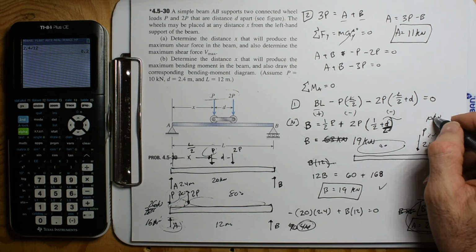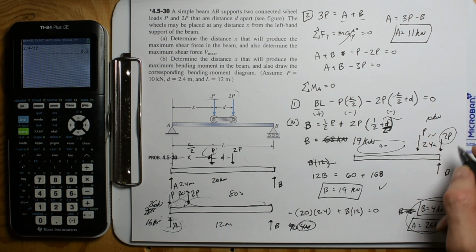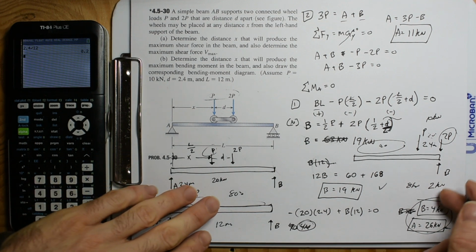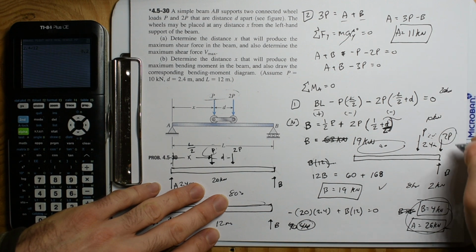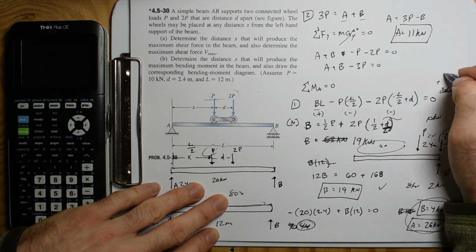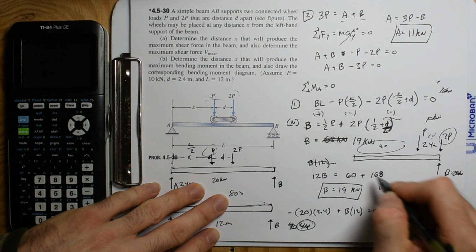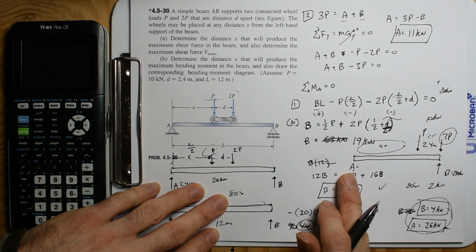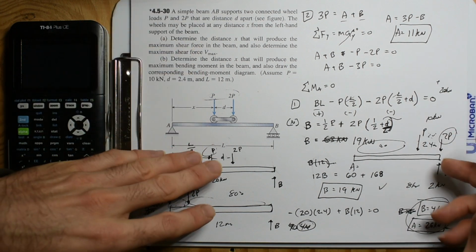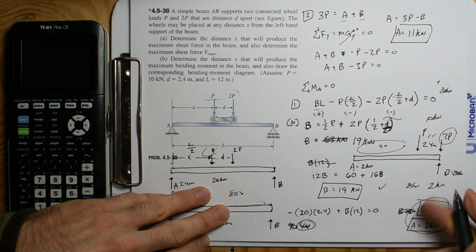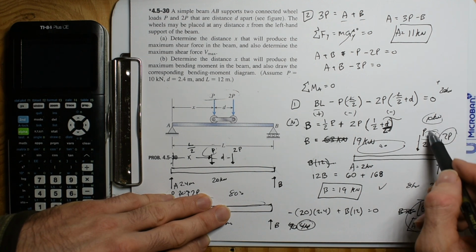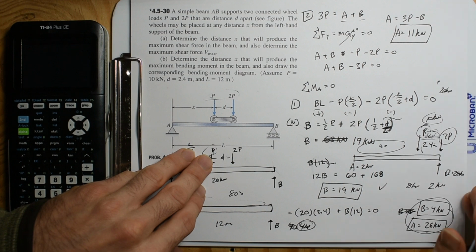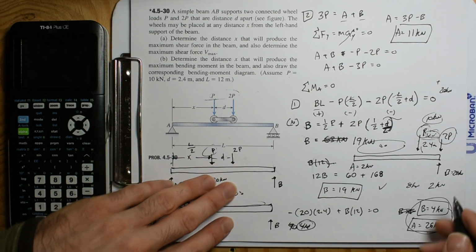So 20% of 10 is still, yeah, that's 2. That's 2 kilonewtons. 80% is 8 kilonewtons. So B has to take 2P, which is 20 kilonewtons, plus the heavier side, plus 8 kilonewtons. So we have B is 28 kilonewtons, and A, in this case, you can just say that there's 30 kilonewtons, and you have to take the remaining 2 kilonewtons, or you can see that that's going to be 20% of that 10 kilonewtons out there. All right, sweet. So those are the scenarios.